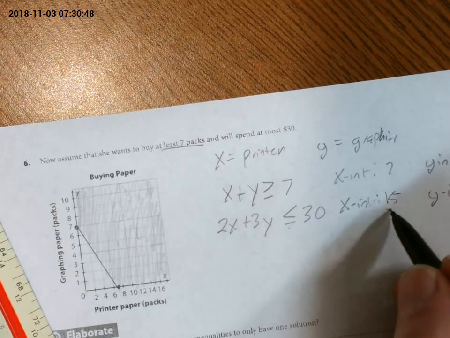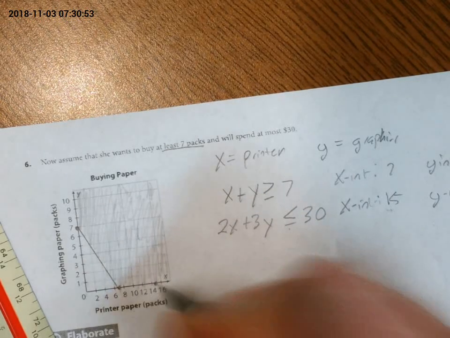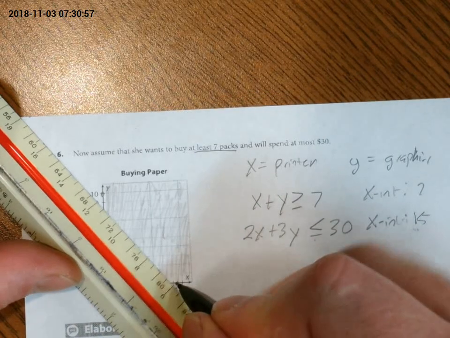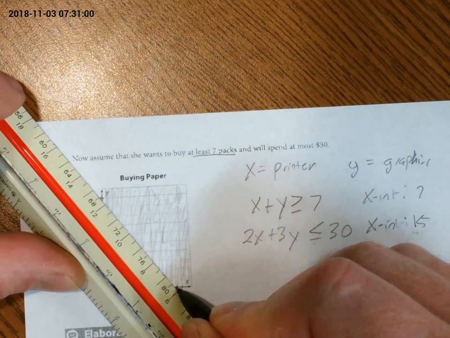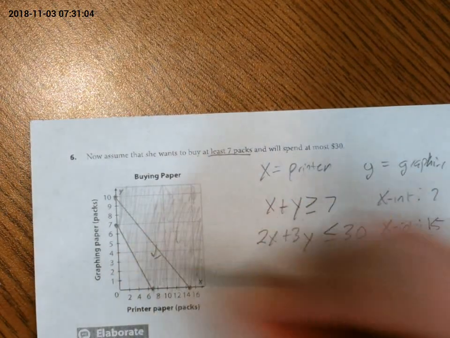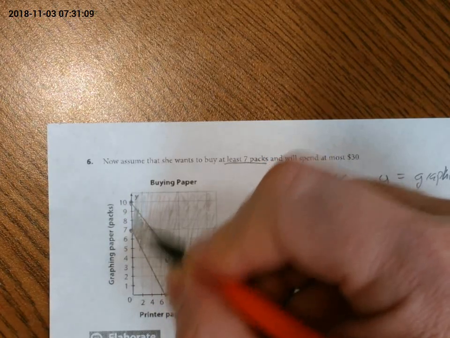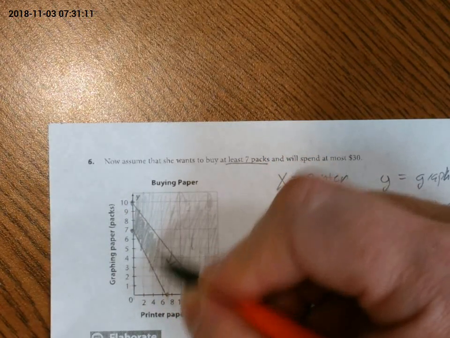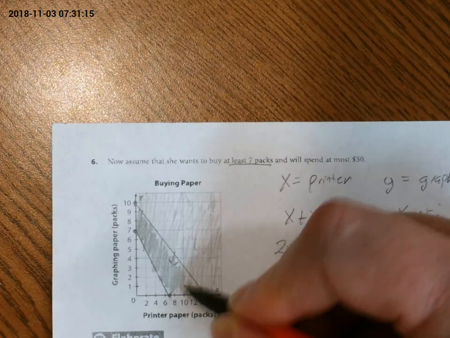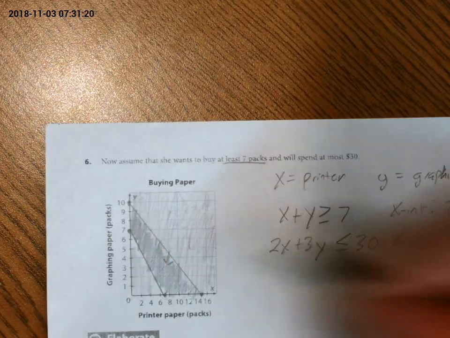Anyway, let's graph this guy. My x-intercept, now it's going to fit because I got it right, it's 15. I'm going to put a dot right there in the middle. My y-intercept is 10 right there. I'm going to connect those two. Alright, I'm going to shade down here, which is going to make everything in here a double shaded region. So let's be super dark in between them. Alright, right there. And then that one continues down here.